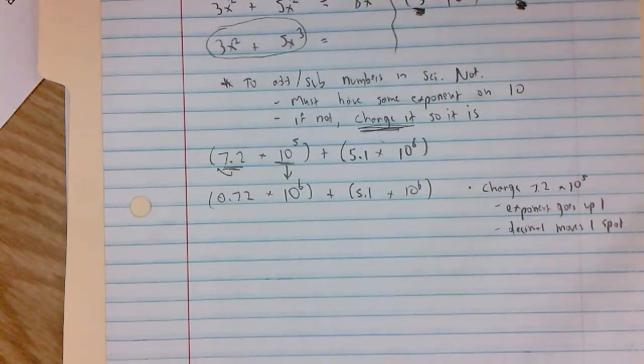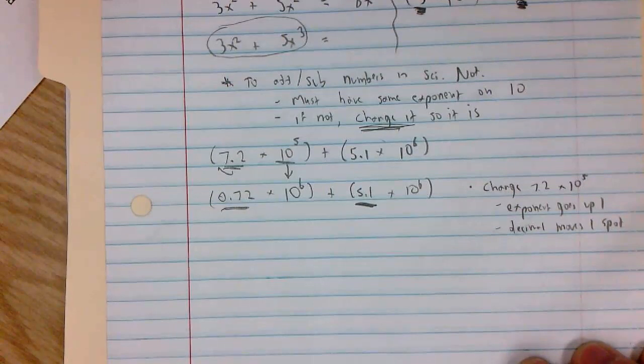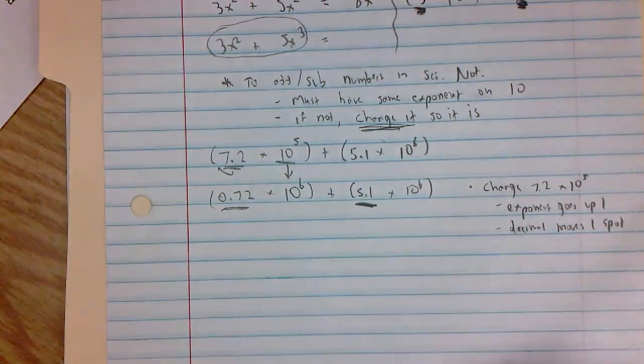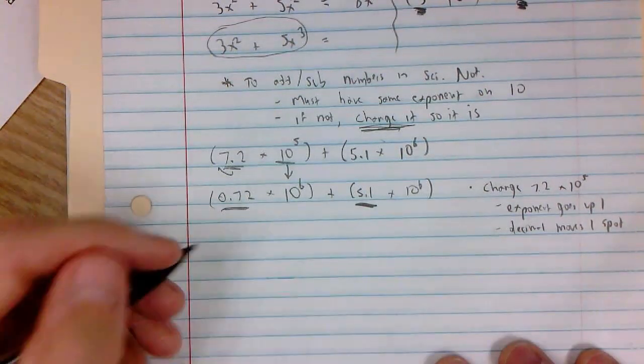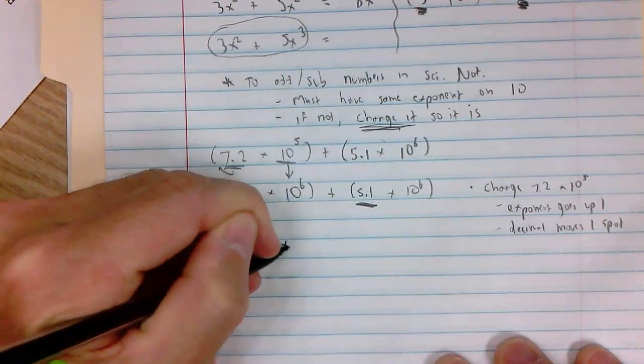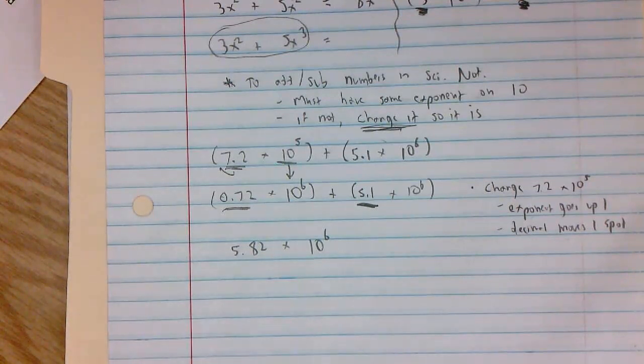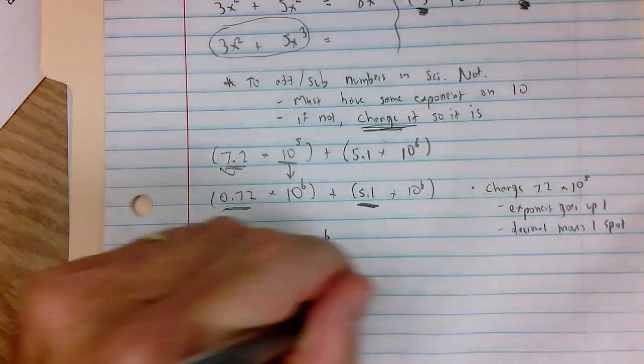And now my exponents are the same. Now I can go ahead and add these together. And so all you do is add the 0.72 and the 5.1. When you add those together, you get 5.82, and the exponent stays the same. All right, that is example 1.